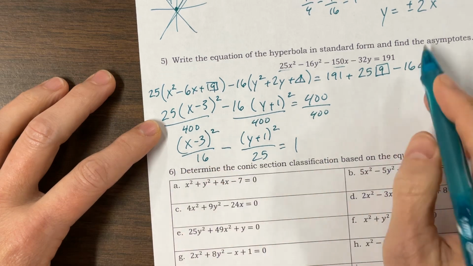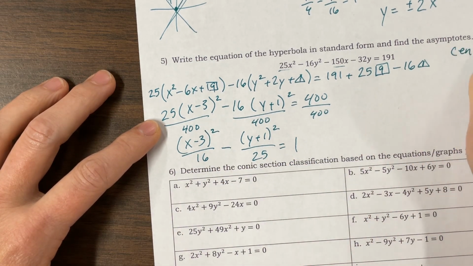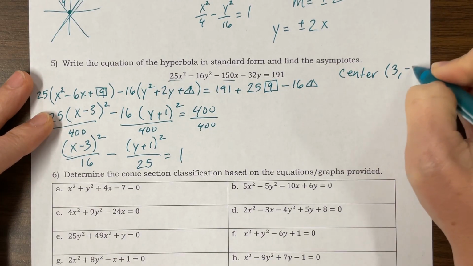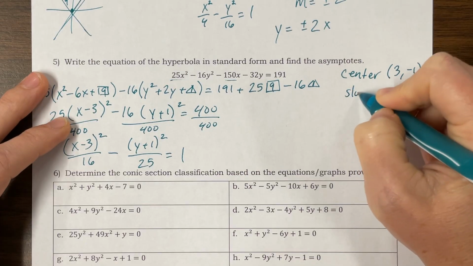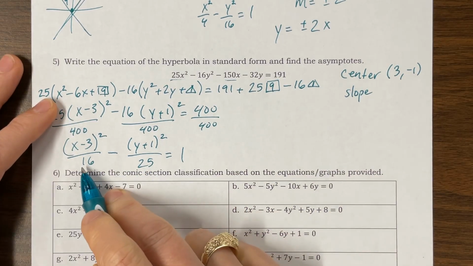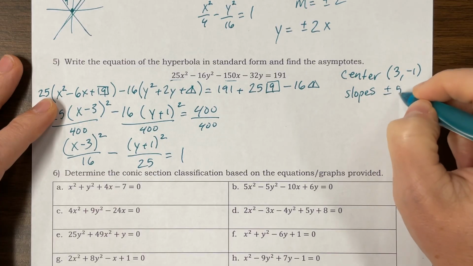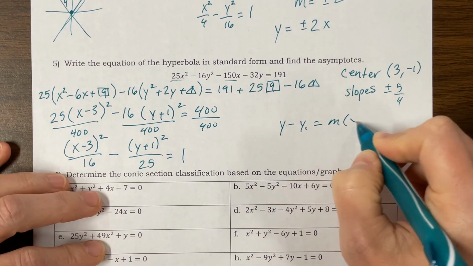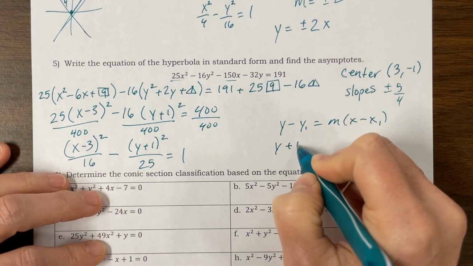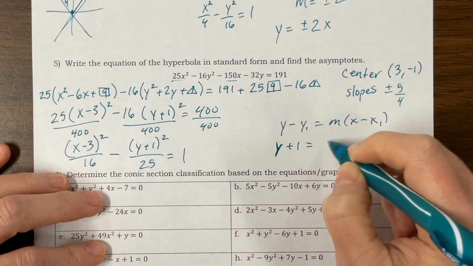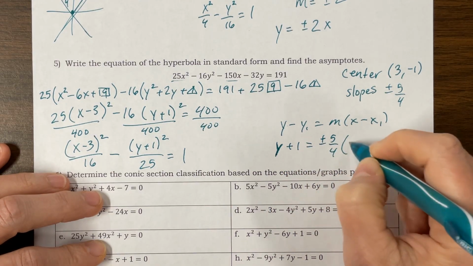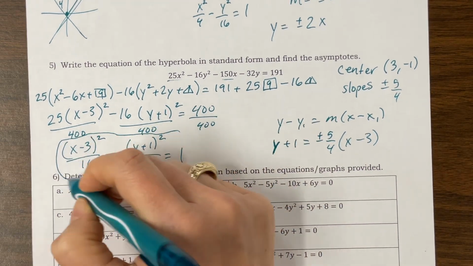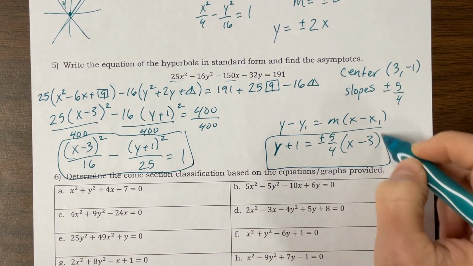And so the equation of the hyperbola in standard form, that is what we just did. Now find the asymptotes. Our center, can you see what I'm doing? Not so well. The center is at 3, negative 1. And our slope, we're going to go up 5 and over 4. Our slopes are going to be plus or minus 5 over 4. So now I have y minus y1 equals m times x minus x1. Y plus 1 equals plus or minus 5/4 times x minus 3. And that's it. So here was one part of the answer, if I can circle that properly. And here's the other part.